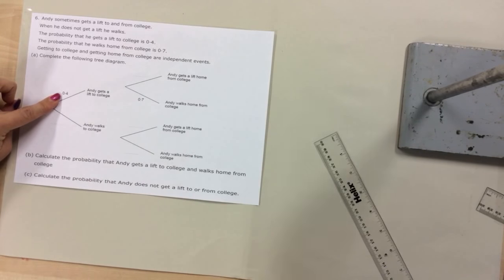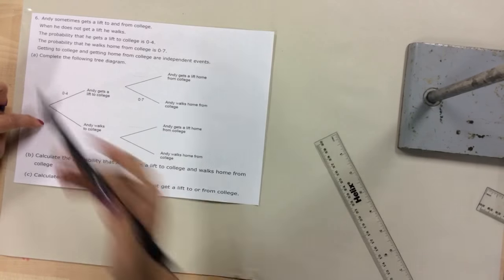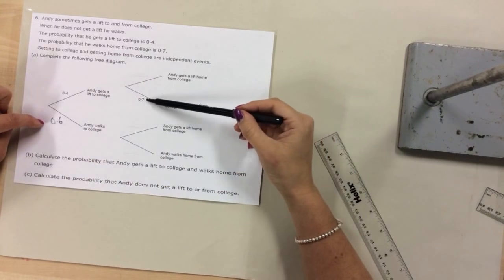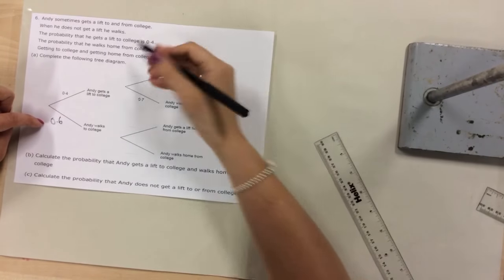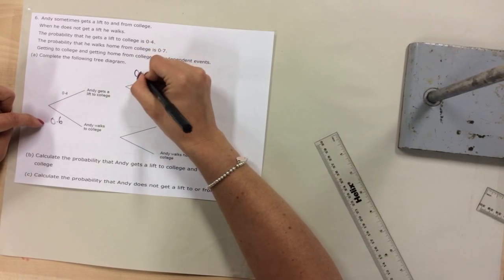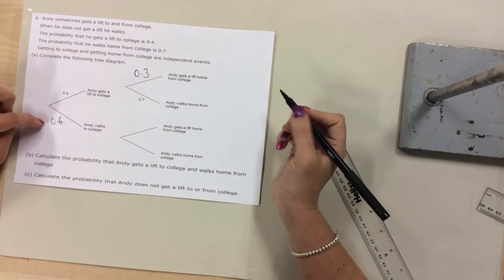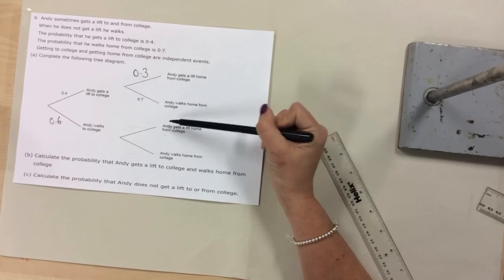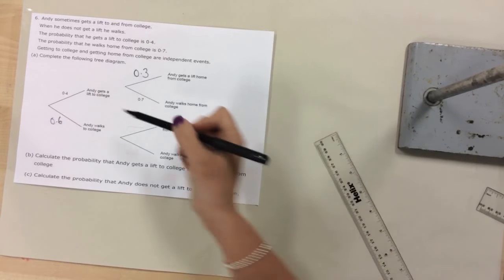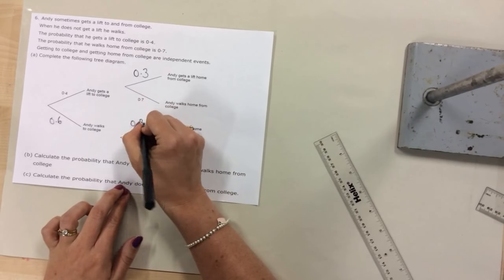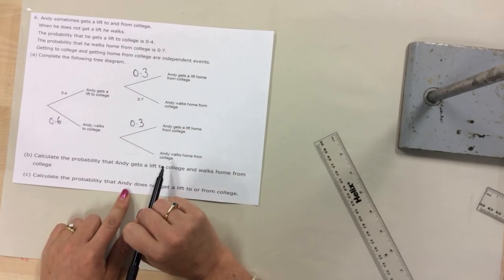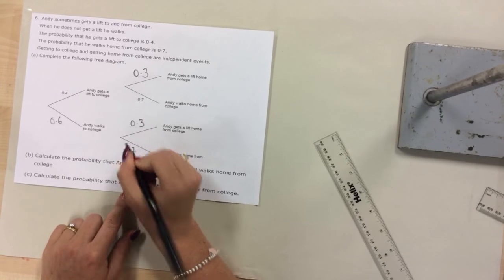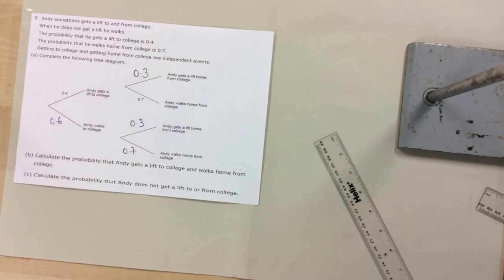So therefore, as this is 0.4, then this, therefore, has got to be 0.6. I know that if this one is 0.7, I know that this has therefore got to be 0.3. I can also use these probabilities to have the same probability here. So to get a lift home has got to be the same here. So this is going to be 0.3. And to walk home has got to be the same as this one here. So this is going to therefore be 0.7.